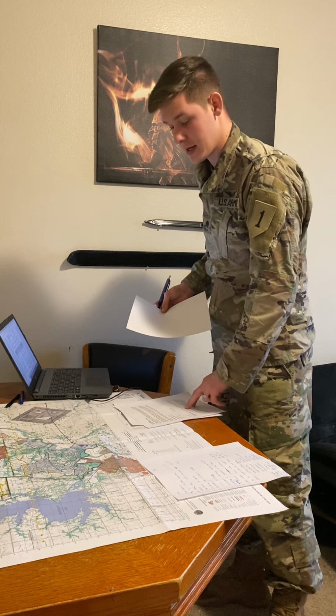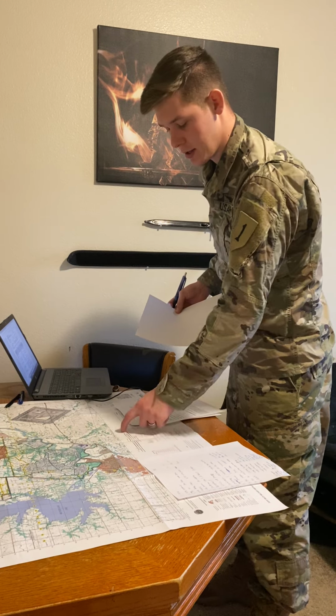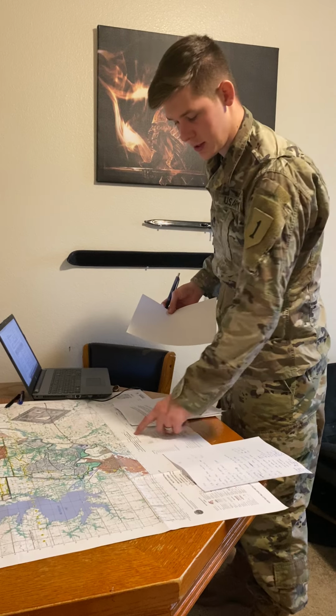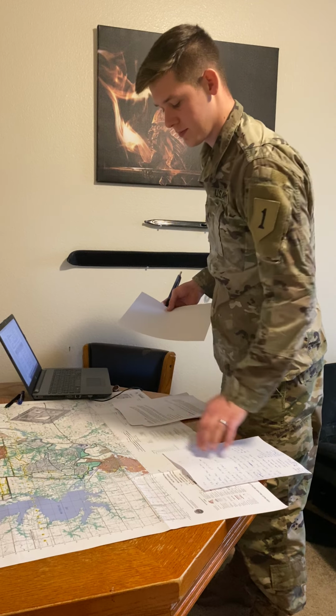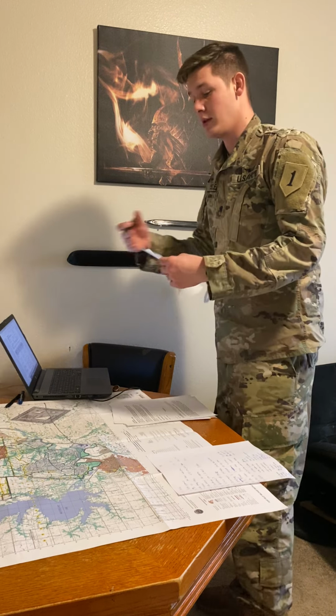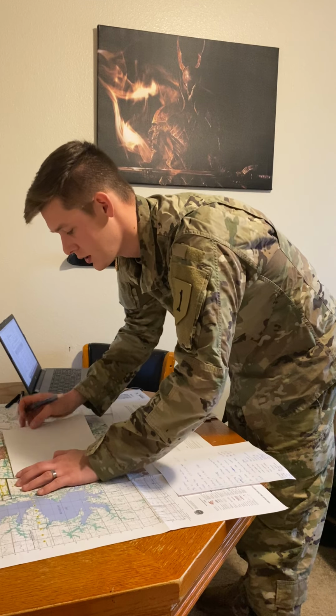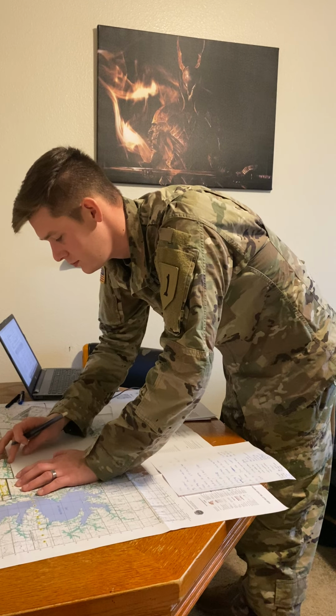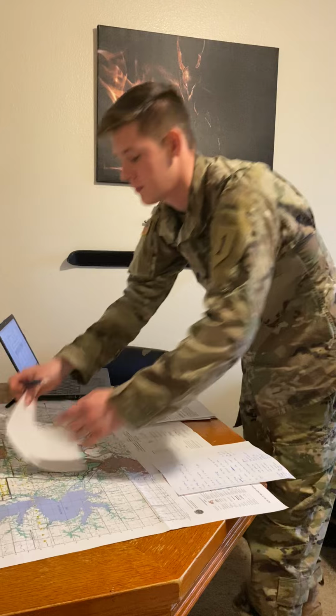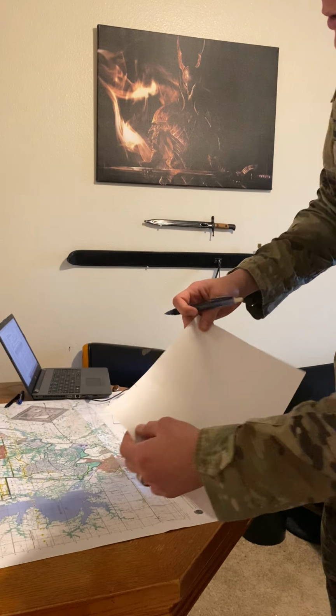So the first task is to find the scale, which is right down here at the bottom. As you can see, scale 1 to 50,000. Then you take your paper and you measure, as I just did. So you measure from point 1 to point 2, and you make your mark. As you can see here, I have my mark.